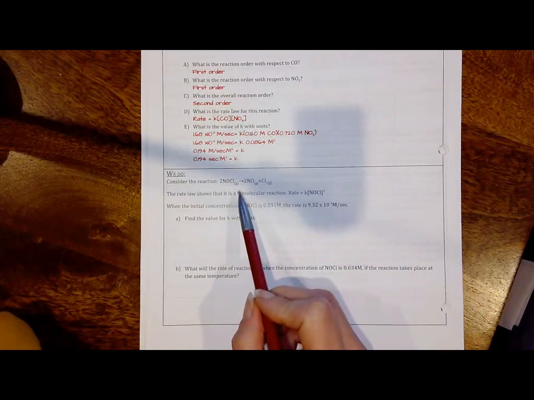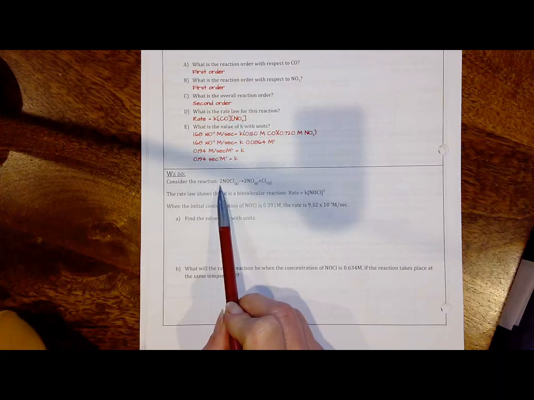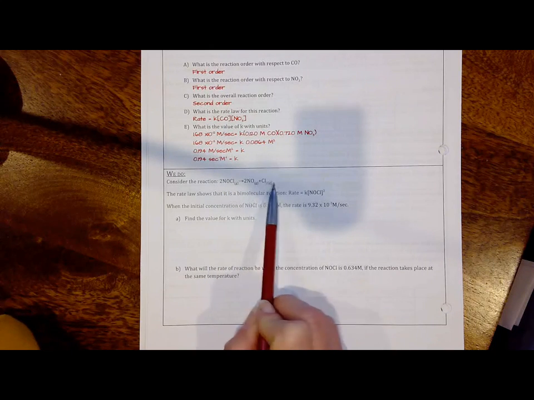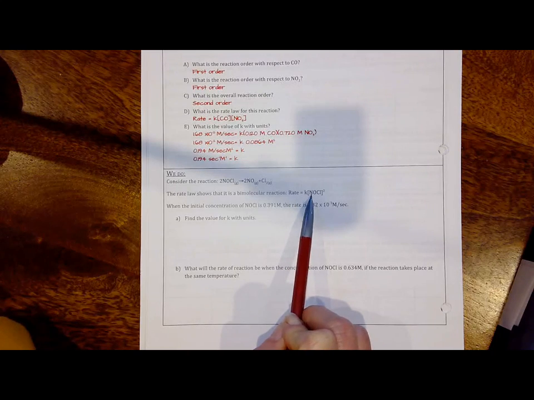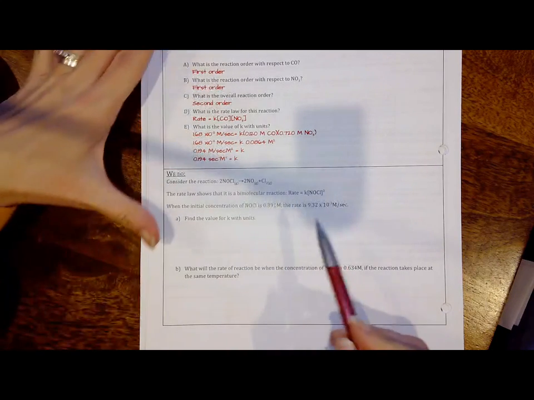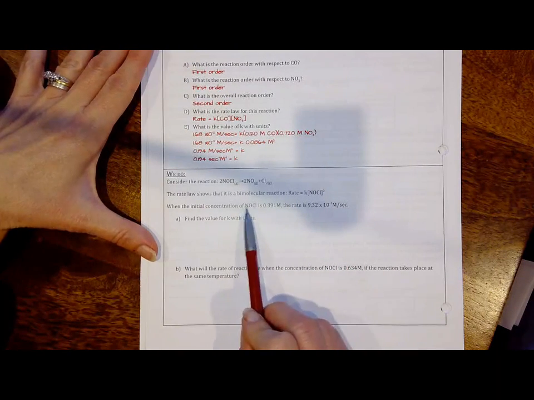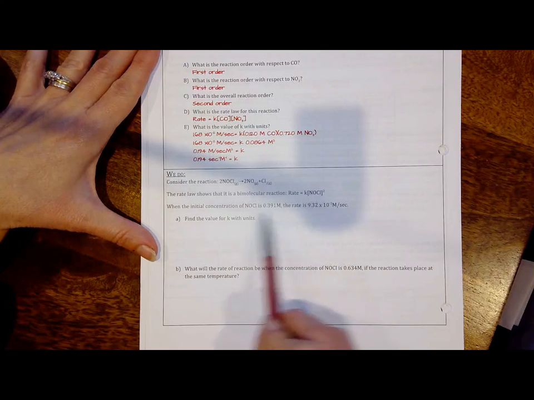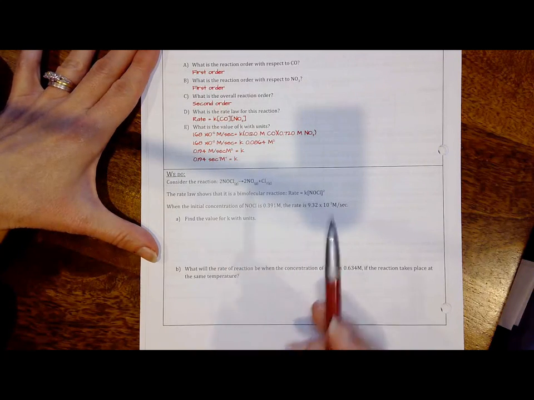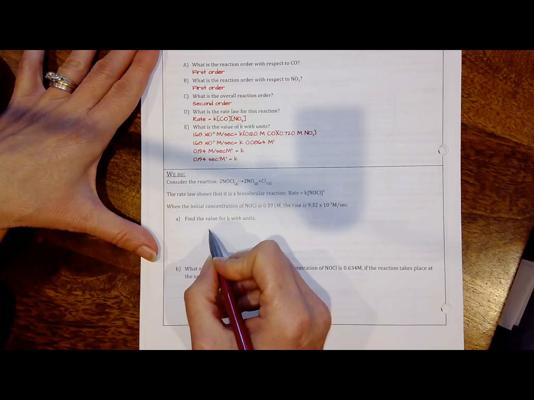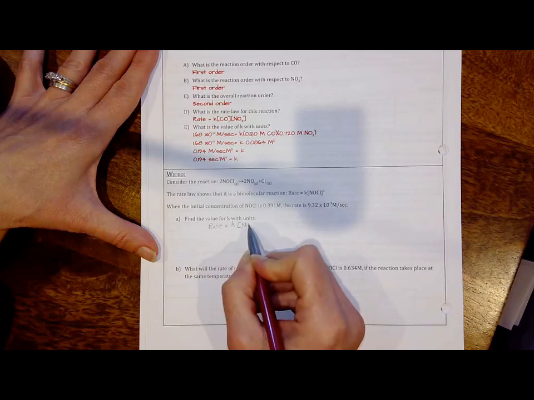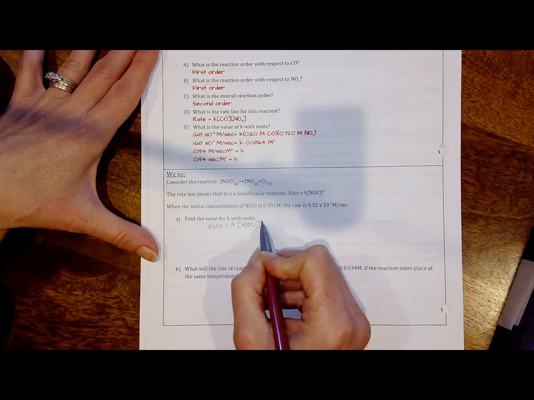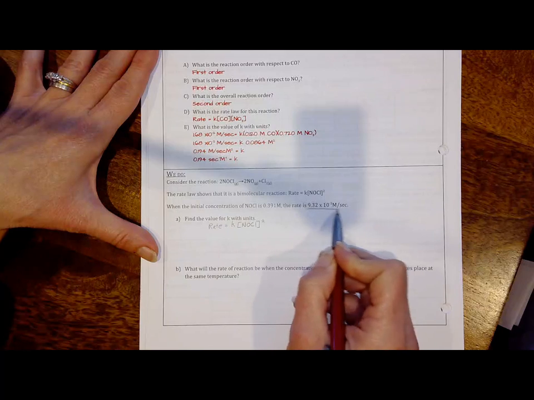So we are going to work through the rest of these together. So this first one says we're going to consider this reaction, which is a decomposition reaction. Our rate law says that it is a bimolecular decomposition reaction. It gives us a concentration and a rate, and it asks us to find K. So we're just going to substitute in. We know that the rate equals K times the concentration of NOCl squared. So we're going to plug in this rate.